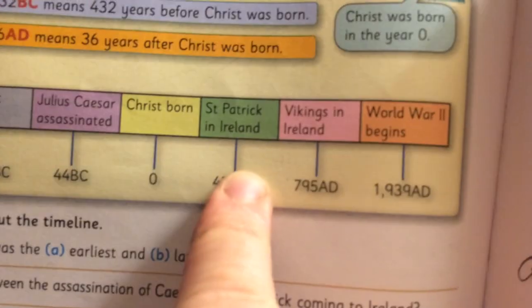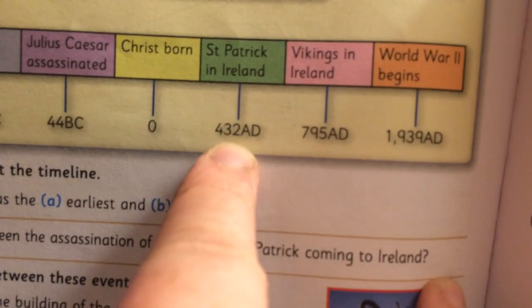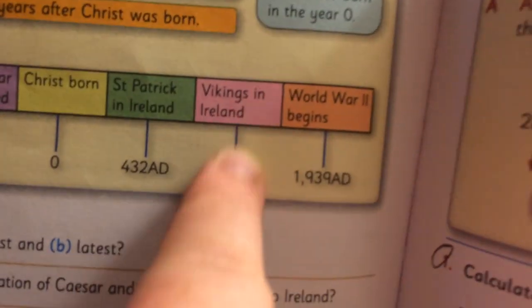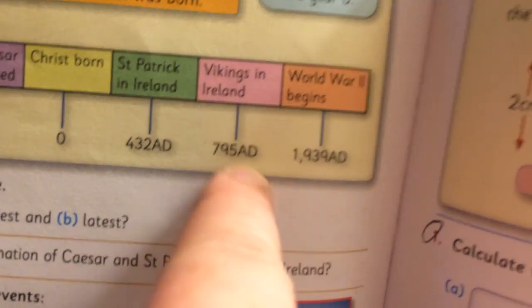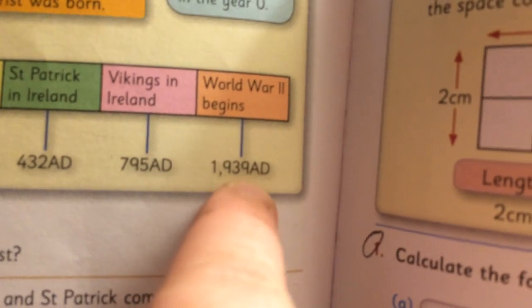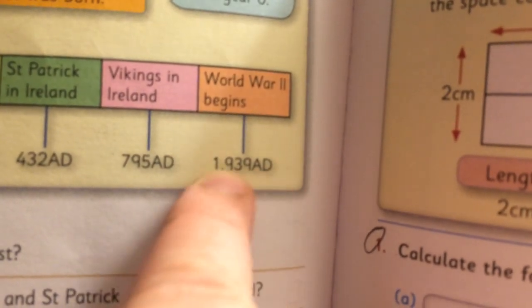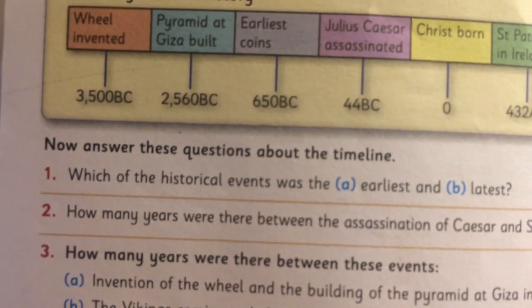Okay? And then we look on the other side. St. Patrick in Ireland, 432 Anno Domini, after Christ was born. Vikings in Ireland, 795 Anno Domini, after Christ was born. And then World War II begins in 1939 after Christ was born, which is 1939, the way we record it. Okay? So there are some questions around that.